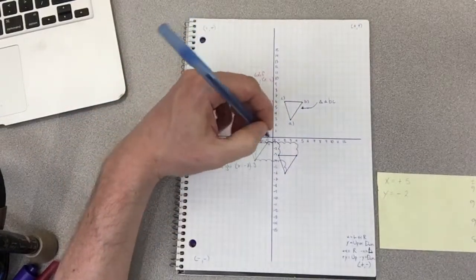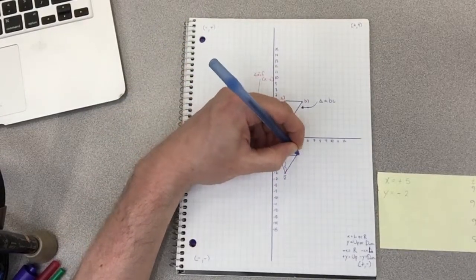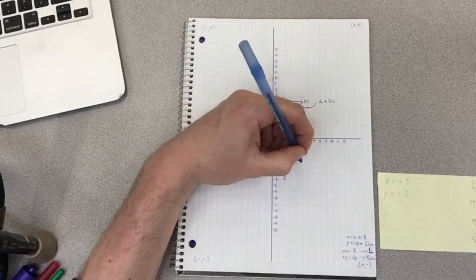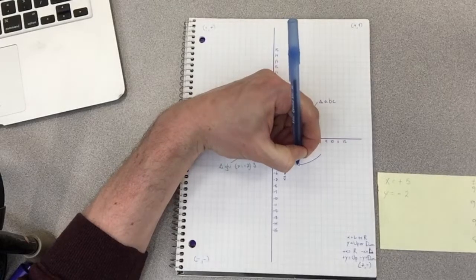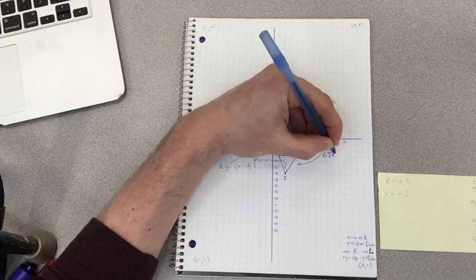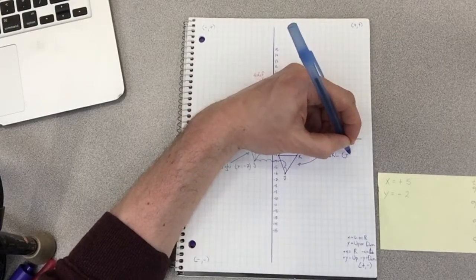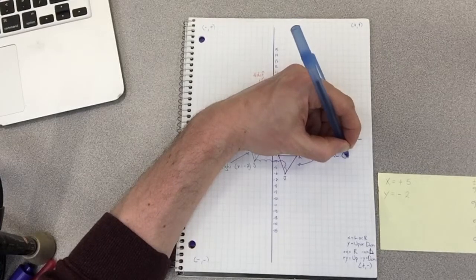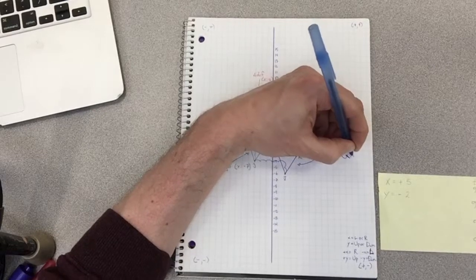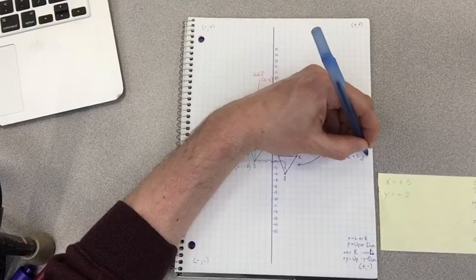And we're going to label this again. J, K, and L. And I'm going to name it. This is triangle J, K, L. X, we'll do X first since we've moved both. X plus 5, Y negative 2.